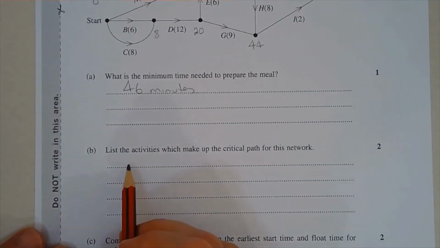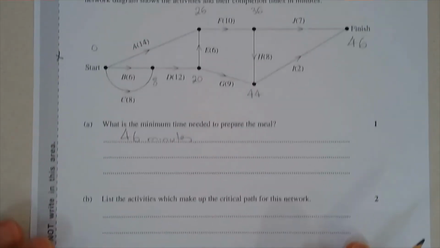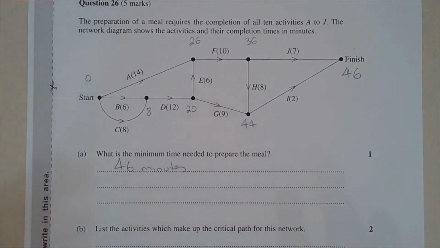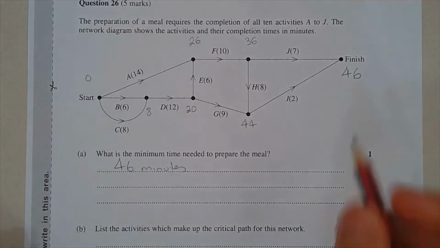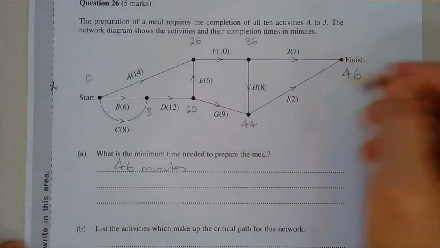Now part B lists the activities which make up the critical path for this network. So this is where we do the backward scanning. So backward scanning, just think of it as forward scanning but totally in reverse. Instead of taking the larger of two numbers or multiple numbers, we take the smallest this time. But we're going against the flow of the arrows, against the direction of the arrows.